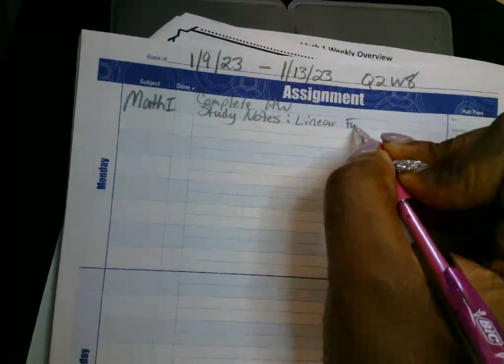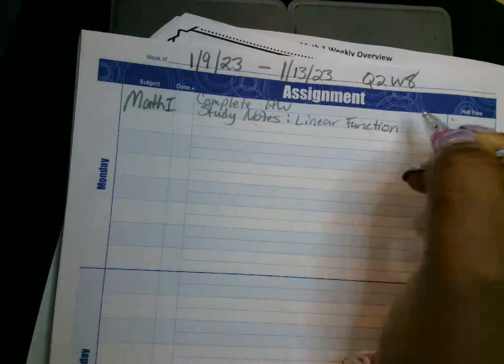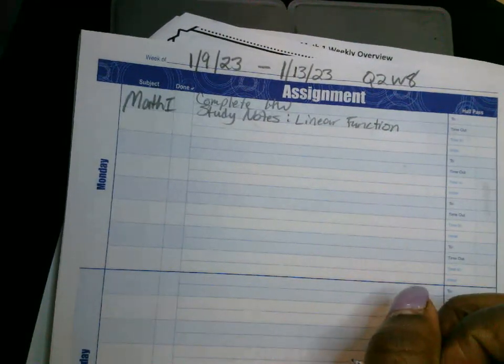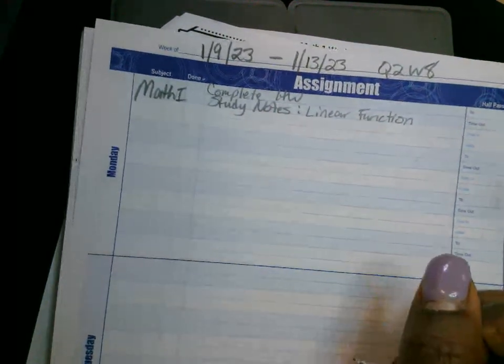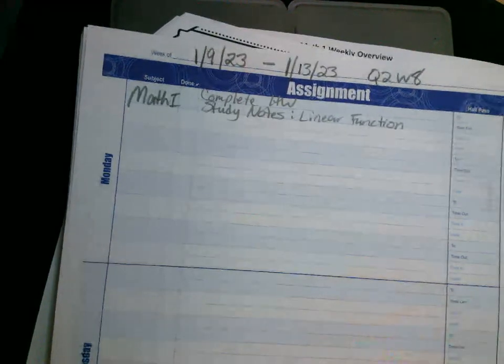Do you know what page that is in my notebook? No, I won't know until we finish it, and we'll paste it in on Friday. We're not finished with it, so I'm not going to paste it down until we're done.